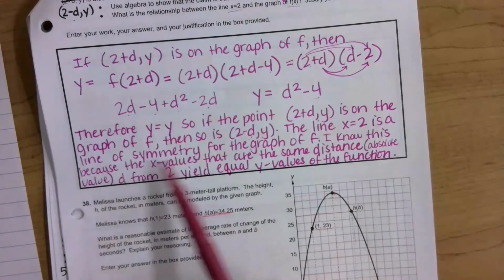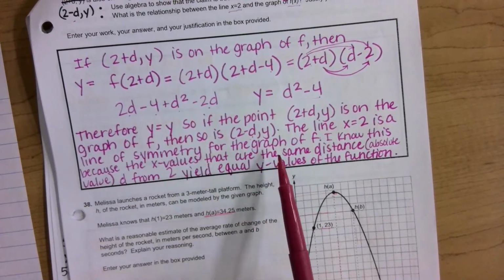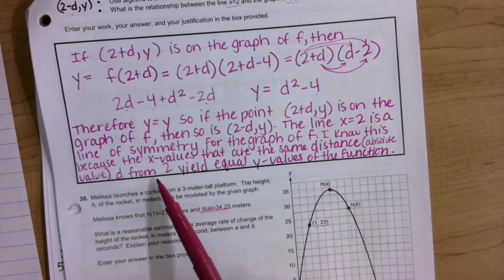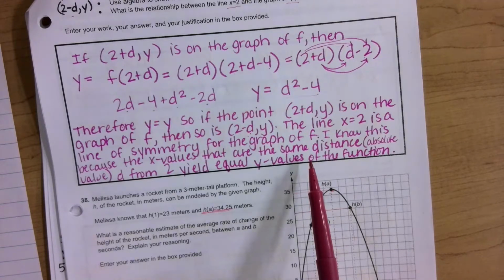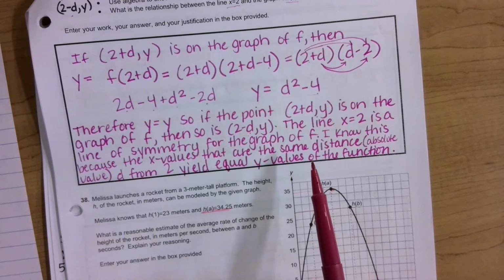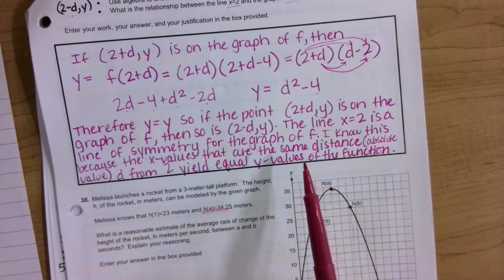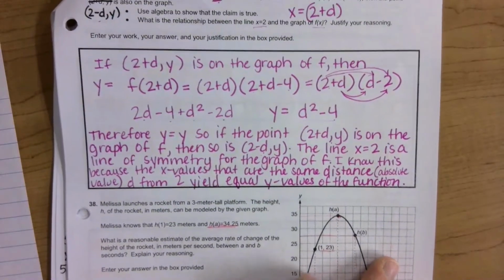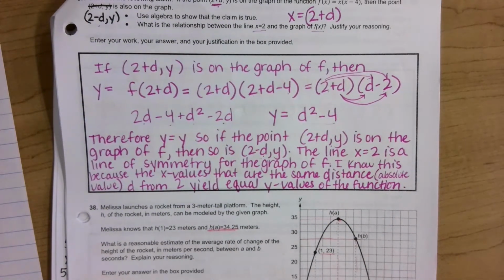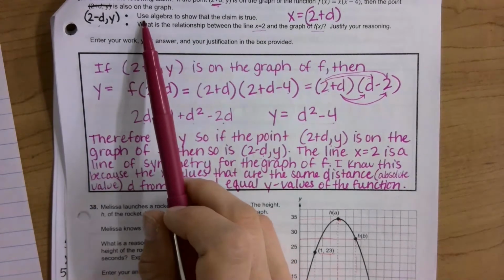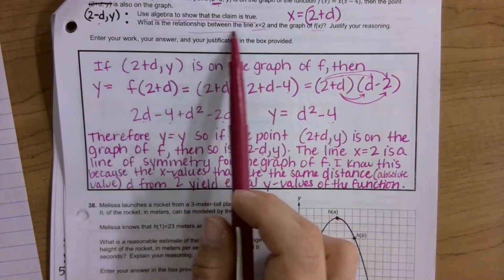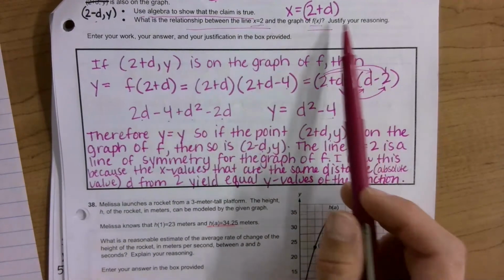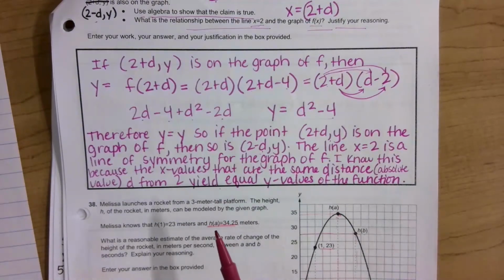The line x equals 2 is a line of symmetry for the graph of f. I know this because the x values that are the same distance, absolute value d, from 2 yield equal y values of the function. So I know that if I add d to 2 and I subtract d from 2, I'm going to have both those points on the graph because that absolute value of d is going to be the same distance on both sides of my parabola. You want to make sure you're very detailed and descriptive, using complete sentences, showing all the work, and making sure you go back and check. It says use algebra to show that the claim is true. I have my algebra shown. Then it asks what is the relationship between x equals 2 and the graph of f of x. Justify your reasoning. I did that in my description.